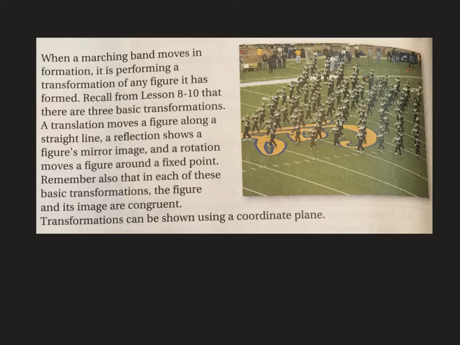When a marching band moves in formation, it is performing a transformation of any figure it has formed. Recall from lesson 8-10 that there are three basic transformations. A translation moves a figure along a straight line. It could be a diagonal line, could be up, left, right, but it's a straight line. A reflection shows a figure's mirror image. A rotation moves a figure around a fixed point.